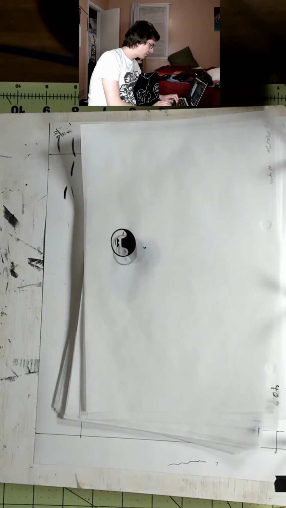Let's try image sequence, image slideshow, and see if that works. Add files, add directory. Come on, man. Fudge, don't crash.